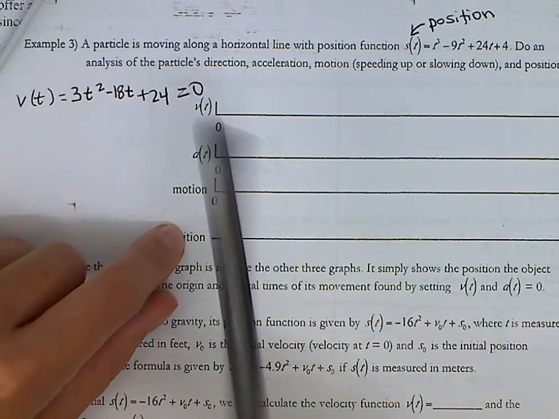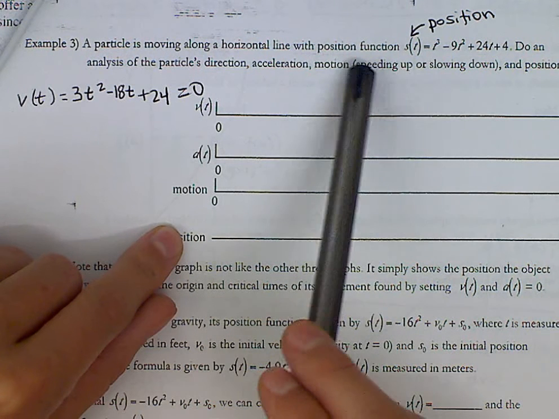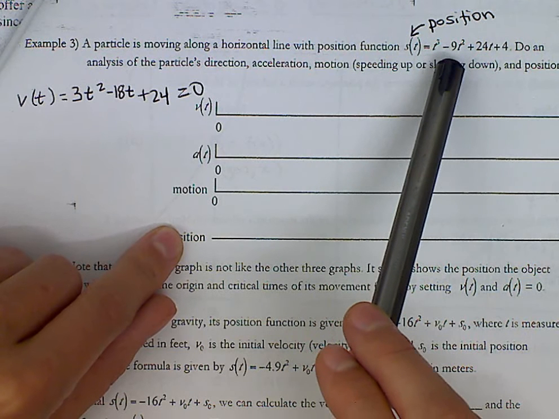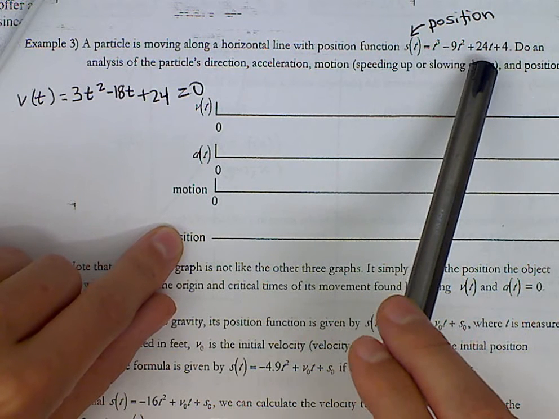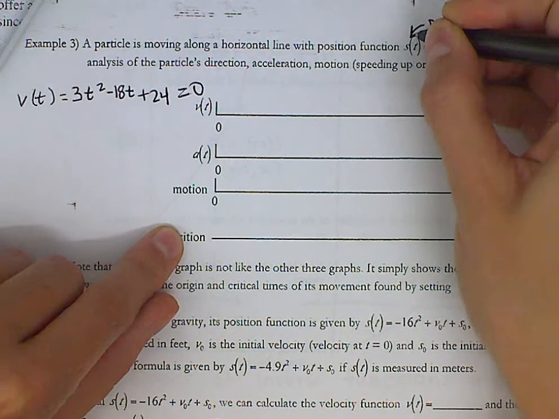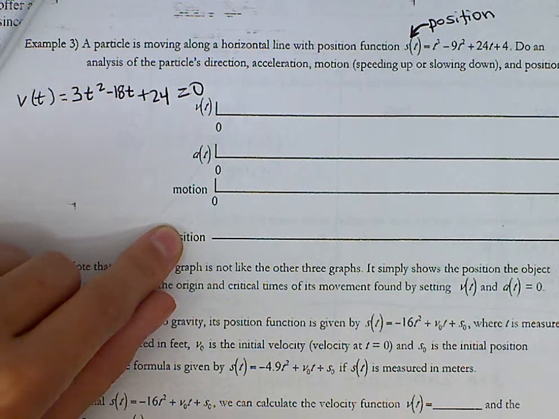So this problem says that a particle is moving along a horizontal line with position function s of t equals t cubed minus 9 times t squared plus 24t plus 4. So I made sure to label here that this s of t function is the same as the position. It's not speed, it's position.